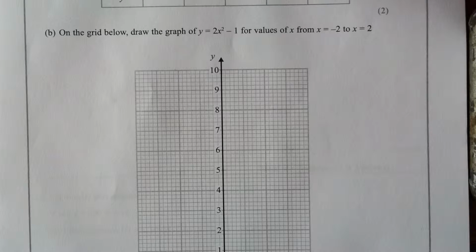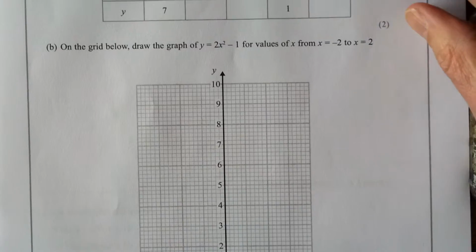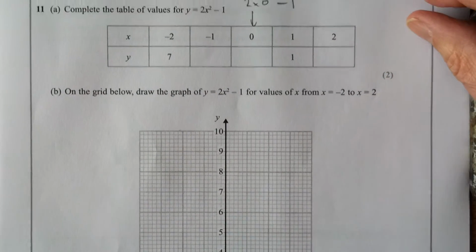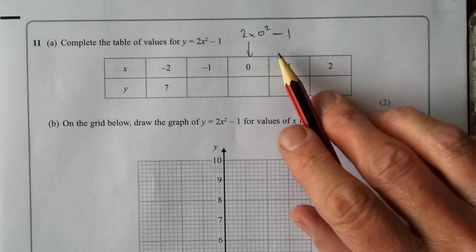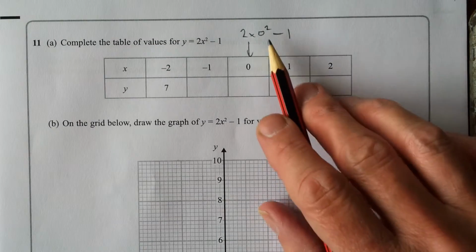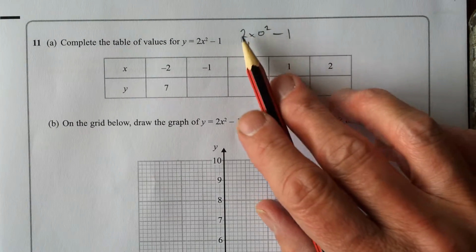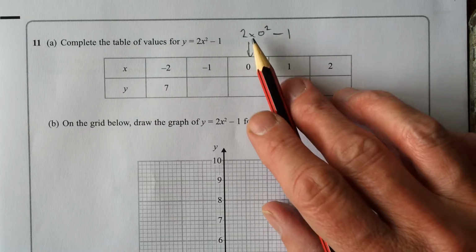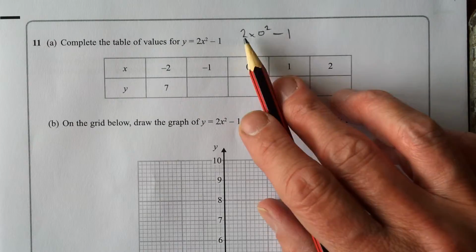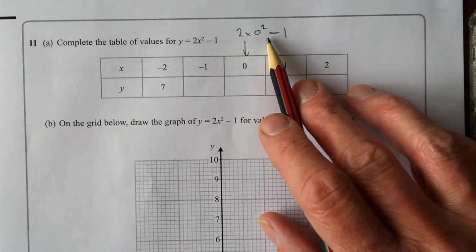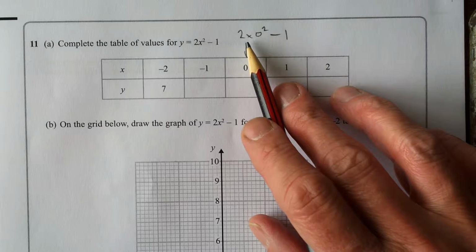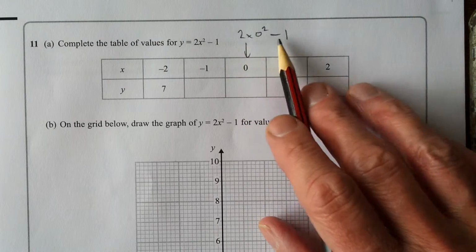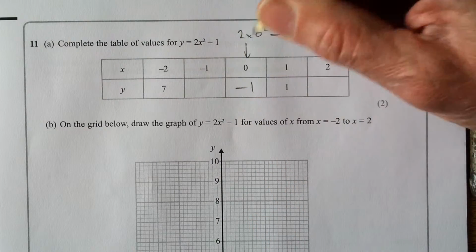We want for this one 2 times 0 squared minus 1. Remember here, 2 times 0 squared minus 1, do not do 2 times 0 all squared. You square the 0, then multiply by 2. So nothing squared is nothing, multiplied by 2 is still nothing. Subtract 1, we'll have minus 1.